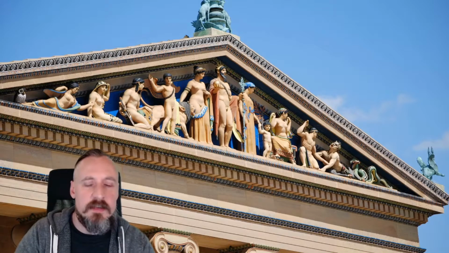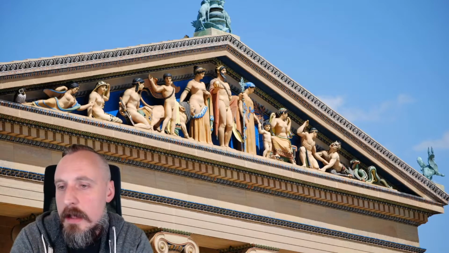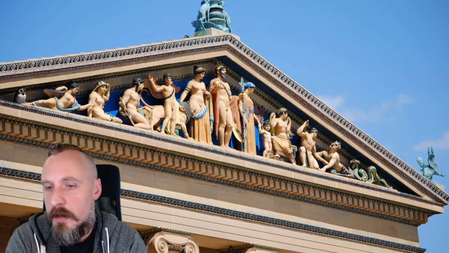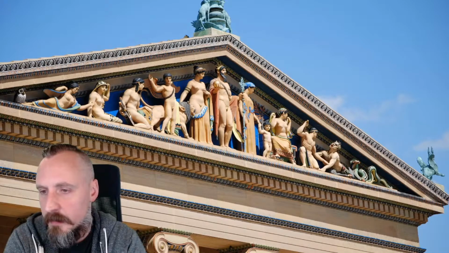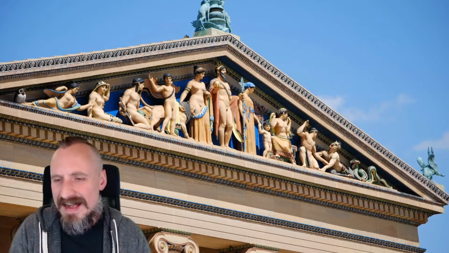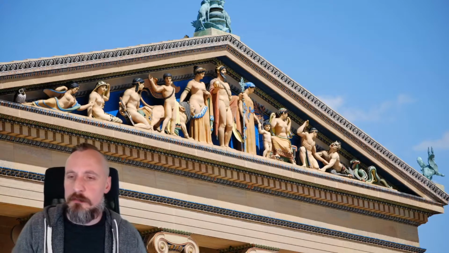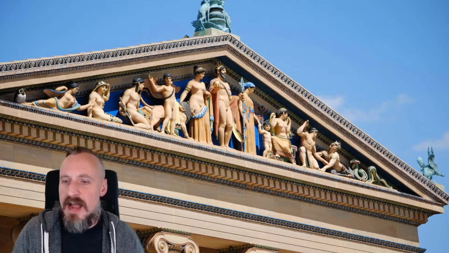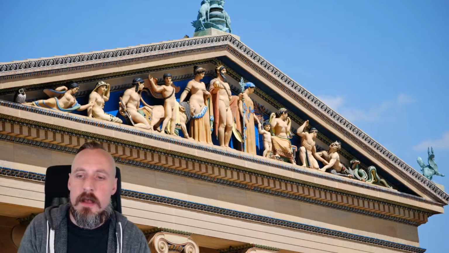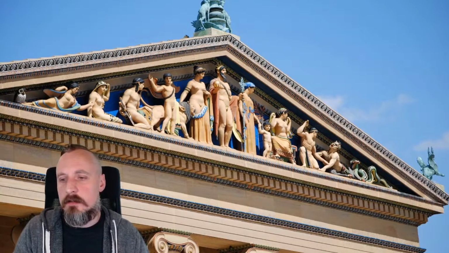So here we see a pediment decorated with very high relief sculpture of Greek figures. And so what we can see here is that the carving goes all the way behind the figures. And if you remember from Mesopotamia, that's what makes it high relief. And also you can see here there are quite a few motifs that are around these figures.